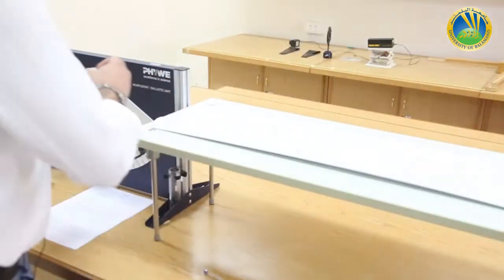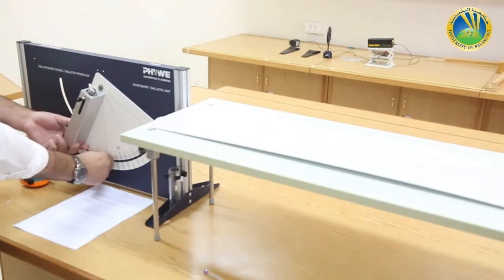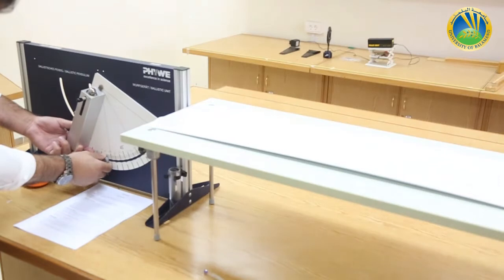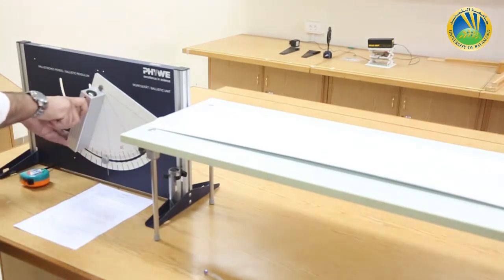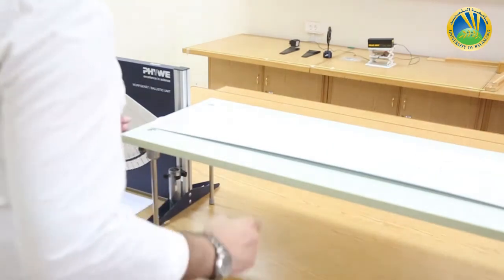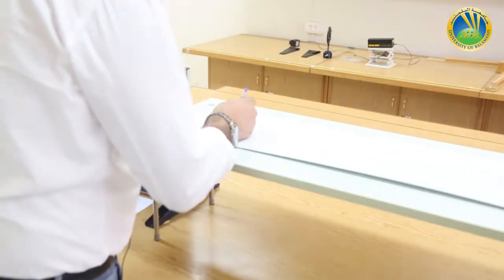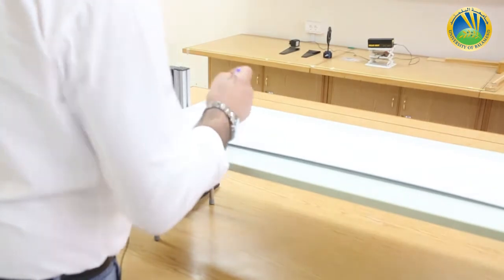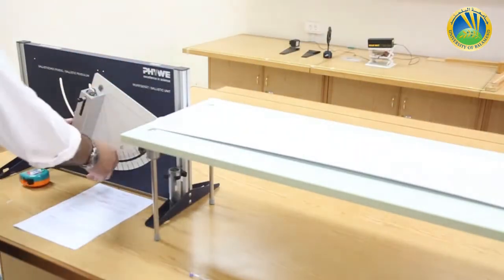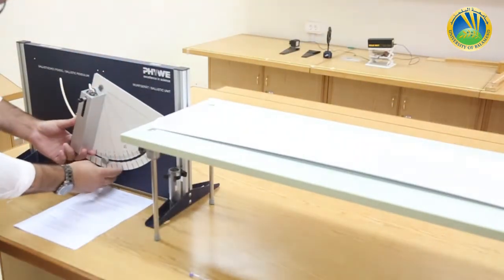And we still have two angles to do for V1, which is the angle 65 and finally for V1 the angle 70.